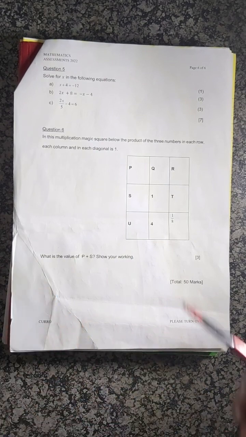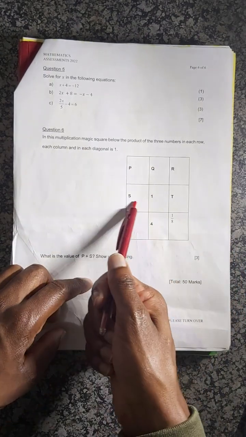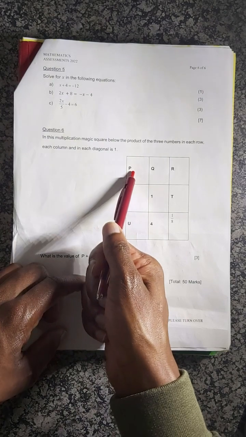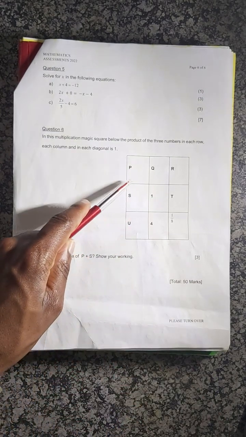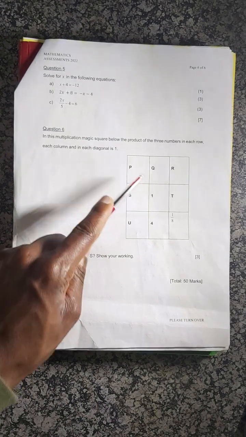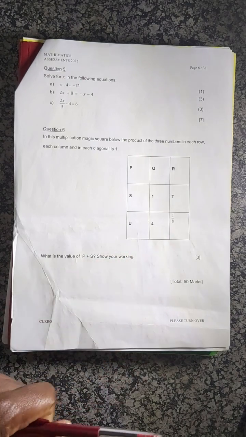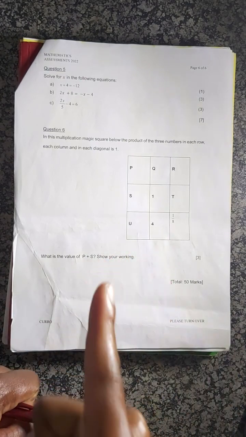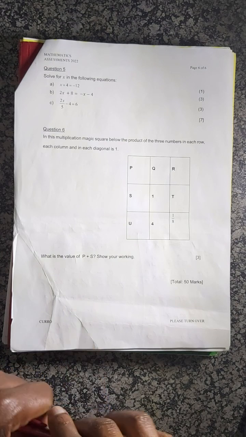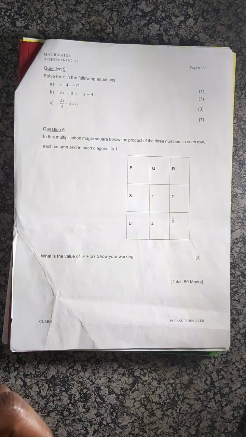We start by finding P and also finding S because we don't have them. Can you see that? We don't know what S is. We don't know what P is. But we've been told that if I multiply the number that is here, which I don't know the value of, P, with this one and 1 over 8, I'm going to get the answer of 1. This is the best and simple way to approach it.